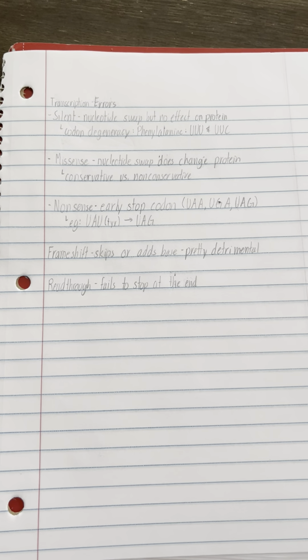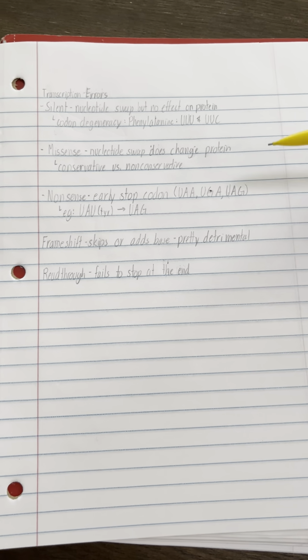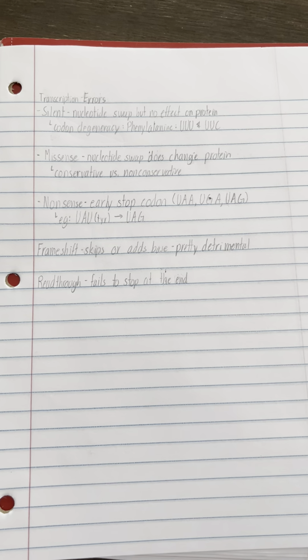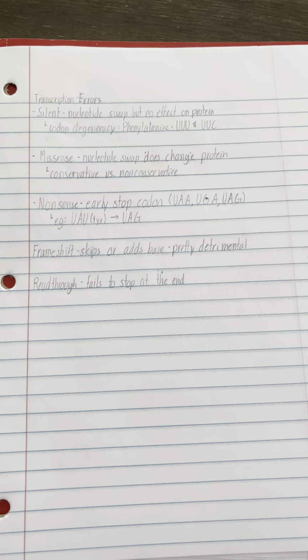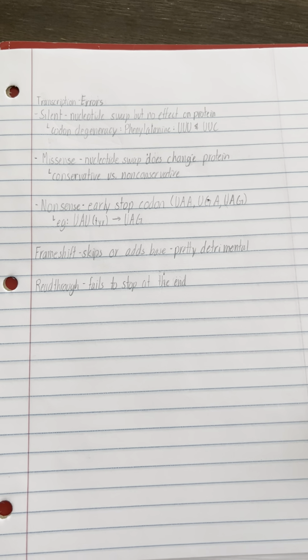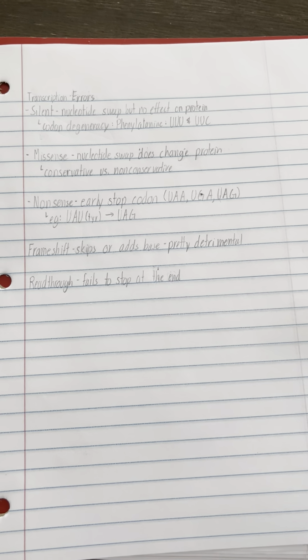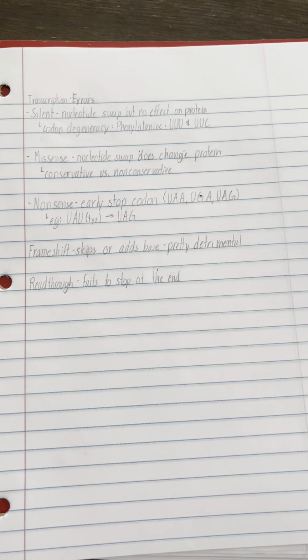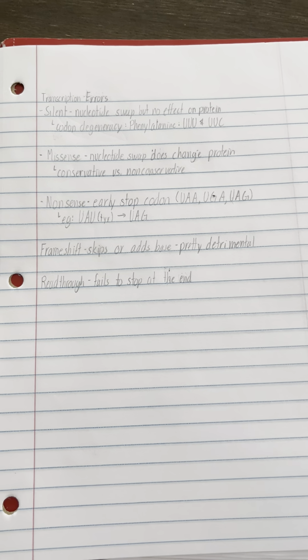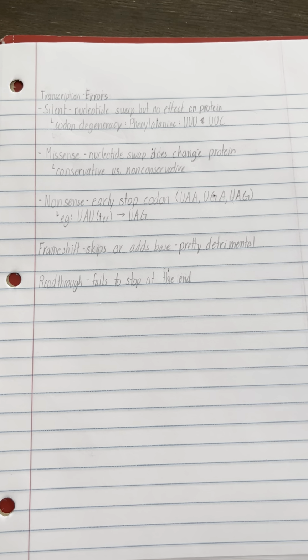All right, so in just a few seconds, you're going to know how to answer this college exam question. Transcriptional errors: when we are copying from our DNA template to create mRNA molecules, there are several mistakes that the RNA polymerase can make. And there are also ways that our body corrects these mistakes, but for now I'm just going over the mistakes.